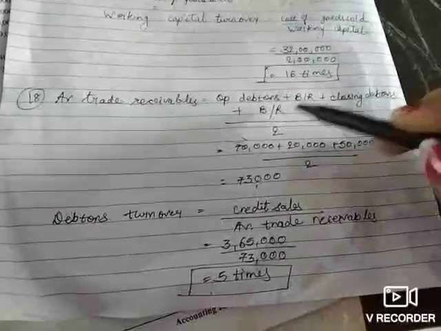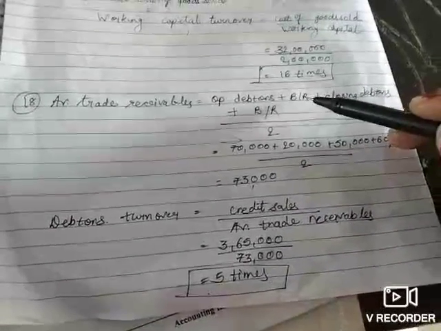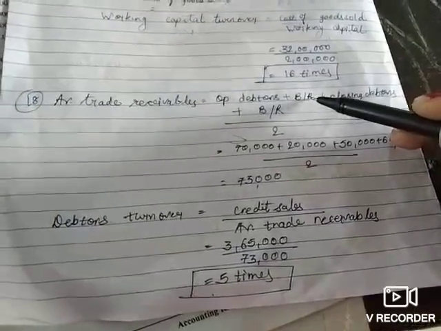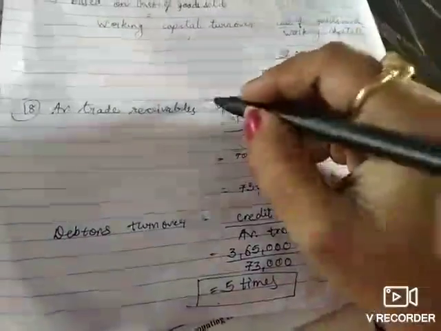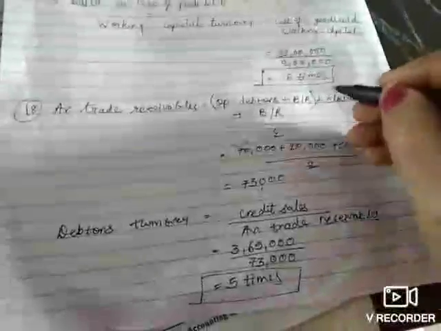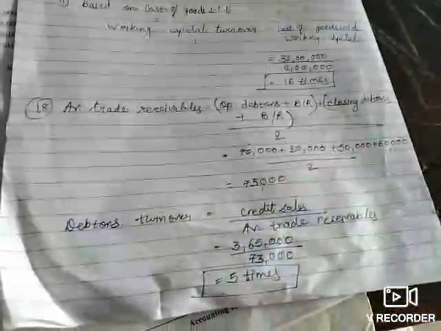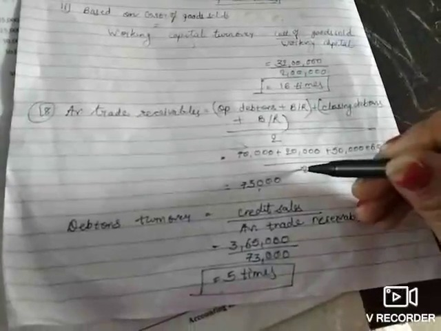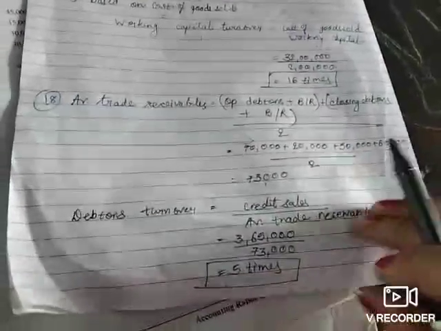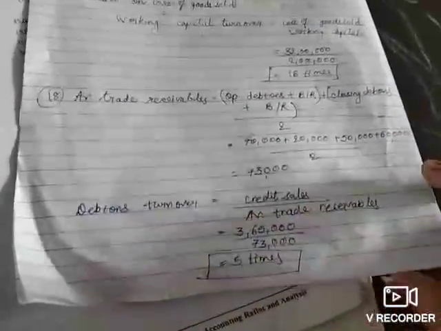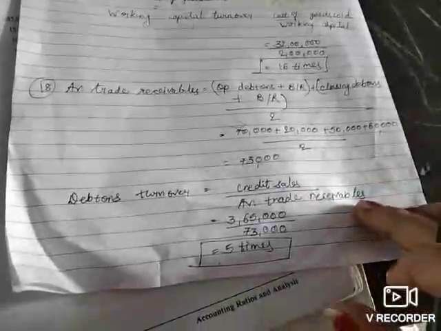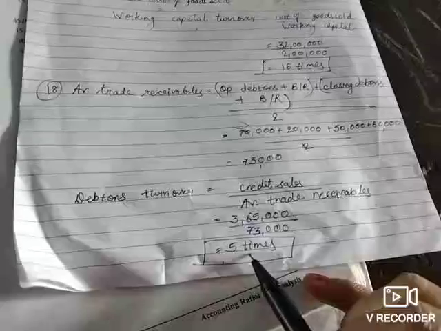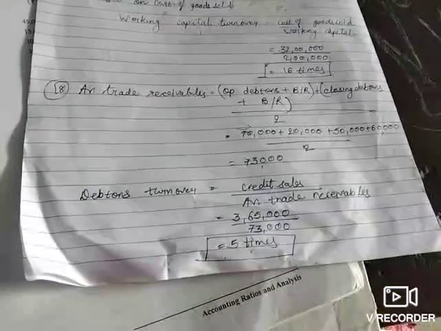This is the closing bills receivable, this is the opening bills receivable, because bills receivable is also trade receivables, so we have to add it. So one is opening and one is closing. Put in all the values already given in the sum, divided by 2, so it comes to 73,000. So now we can find debtors turnover ratio: credit sales upon average trade receivables, 3,65,000 upon 73,000, that is 5 times.